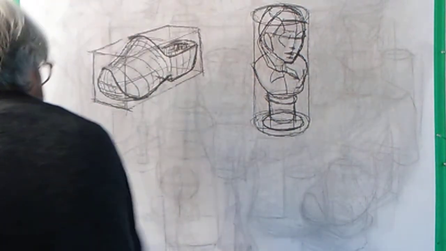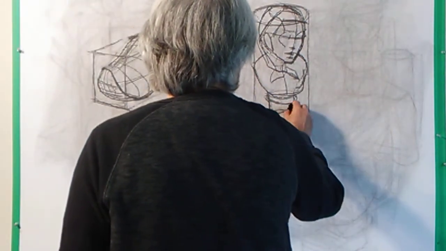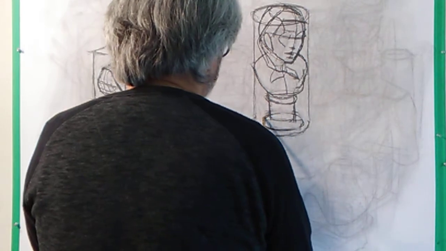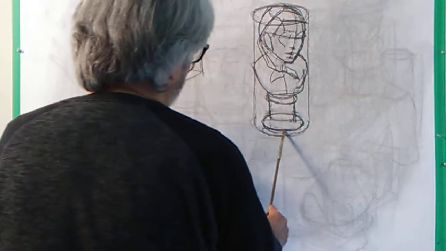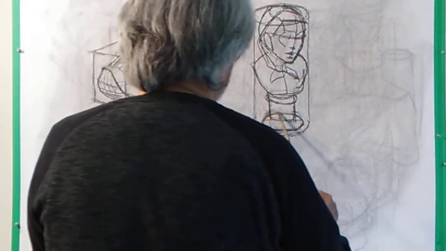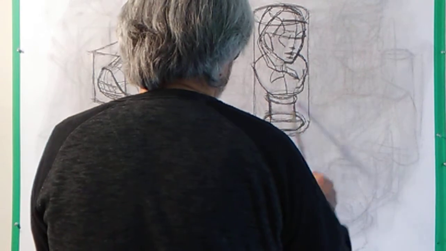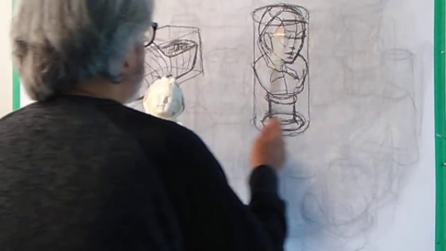What I'm going to do is rub this out. So we're going to narrow the base. Now I made it just a little smaller than it originally was, because ultimately that's what happened with it.